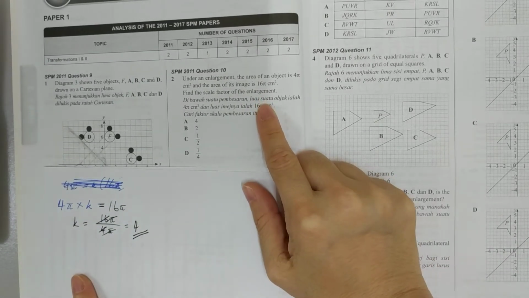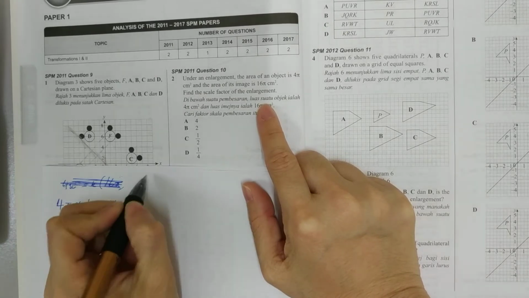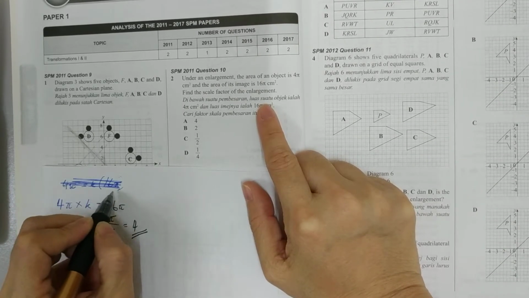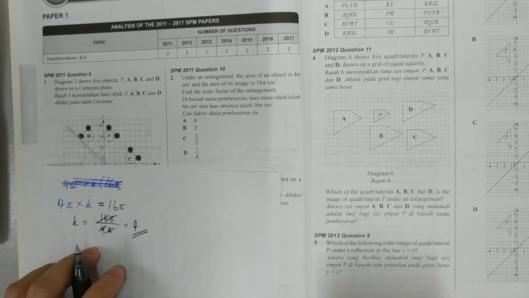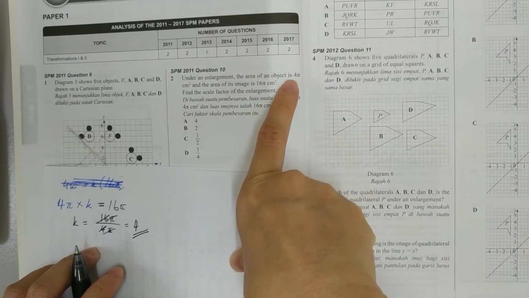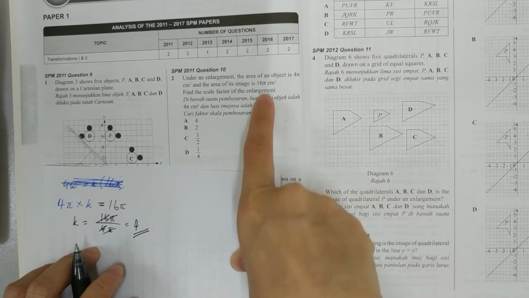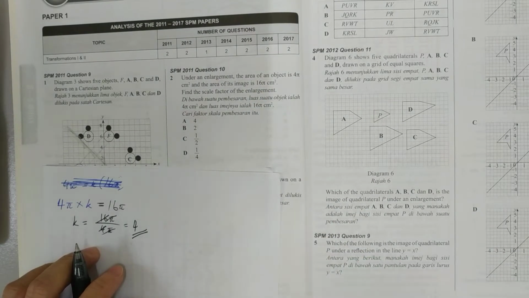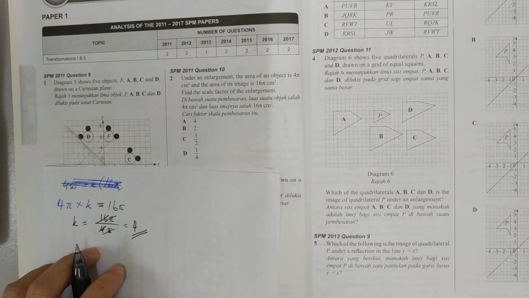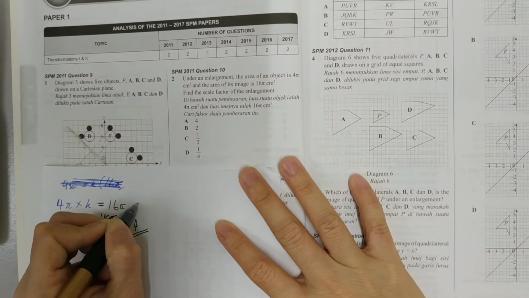Now, if let's say you made a mistake like what I did earlier, 4 pi equals k times 16 pi, then you'll get 1 over 4. But you must look at it. From 4 pi to 16 pi, it means that it has become bigger. So it shouldn't be a fraction. It shouldn't be less than 1. Alright? So in this case, question 2, the answer is A.